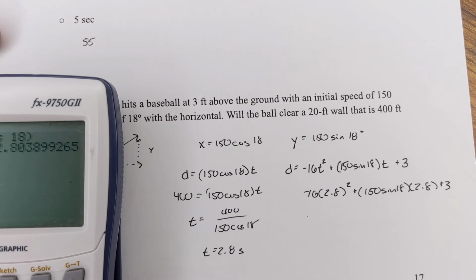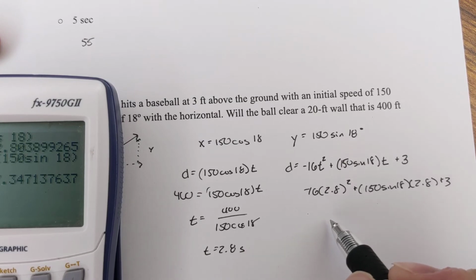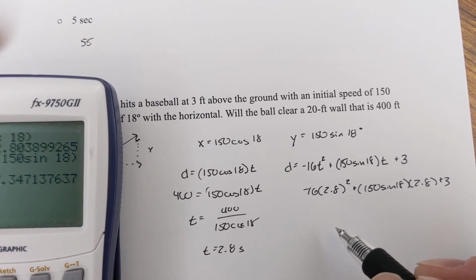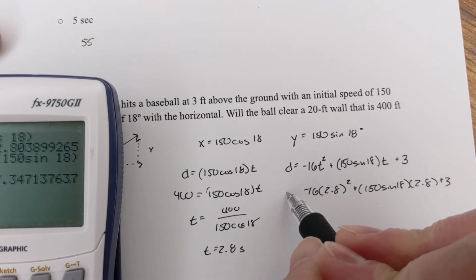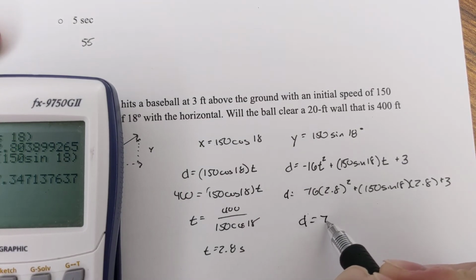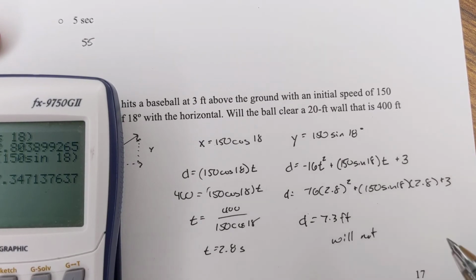So negative 16 times 2.8 squared plus 150 sine 18 times 2.8 plus 3. So this vertical height will be 7.3 feet. So it will not clear the wall.